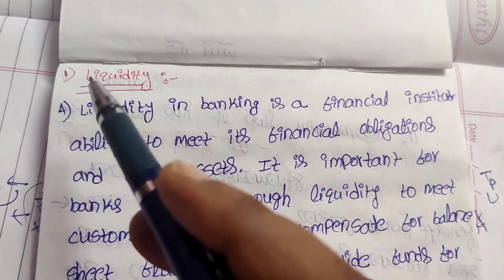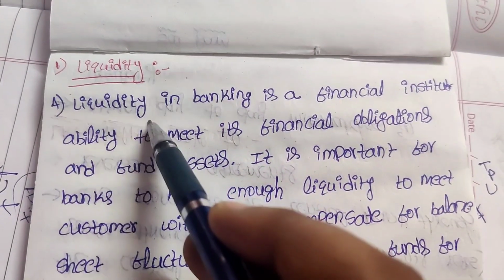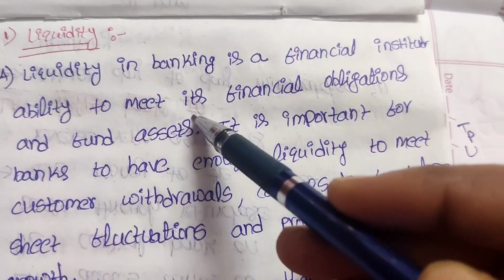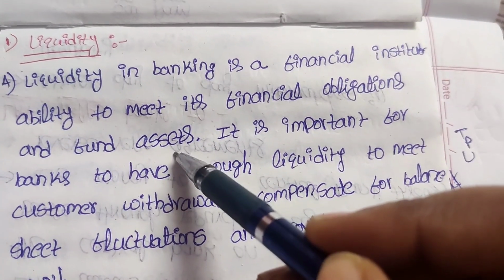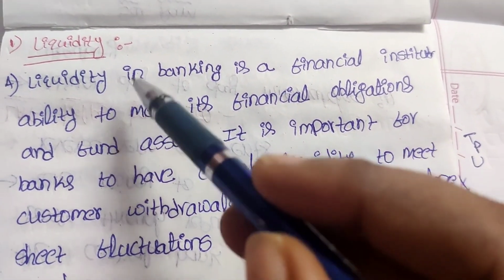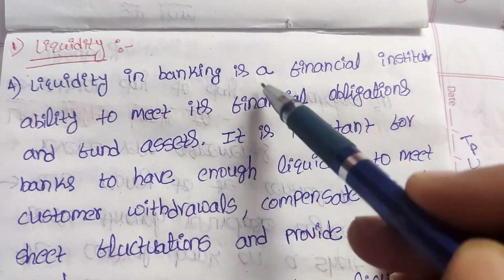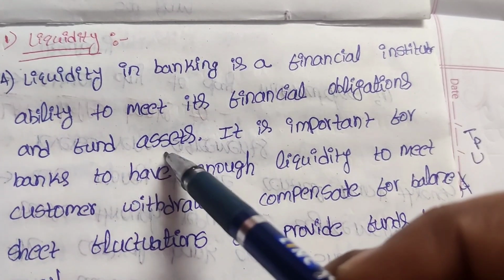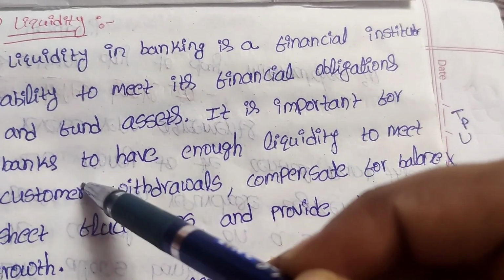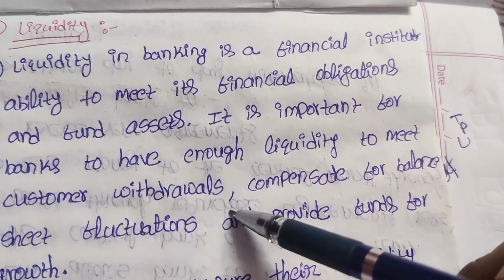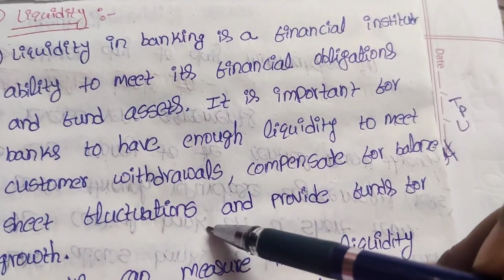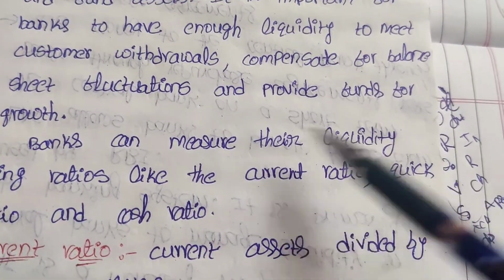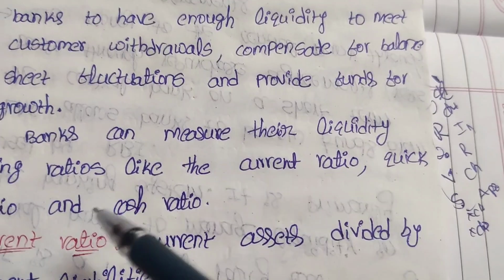So first of all, what is liquidity? Liquidity in the banking sector is a financial institution's ability to meet its financial obligations and fund assets. It is also important for banks to have enough liquidity to meet customer withdrawals, compensate for balance sheet fluctuations and provide funds for growth. Banks can measure their liquidity using ratios like current ratio, quick ratio and cash ratio.